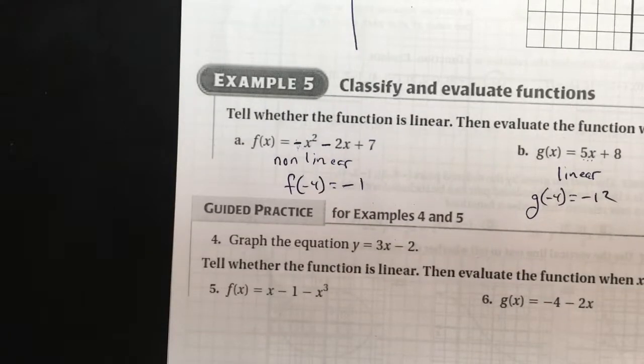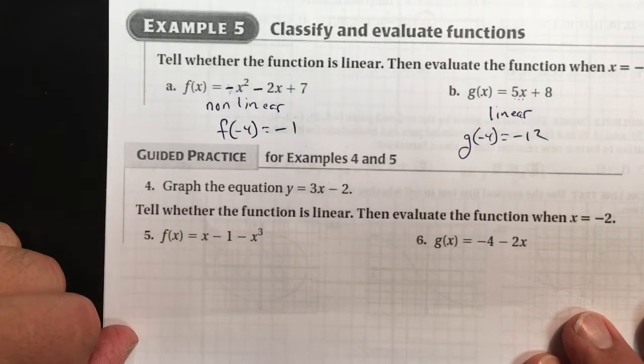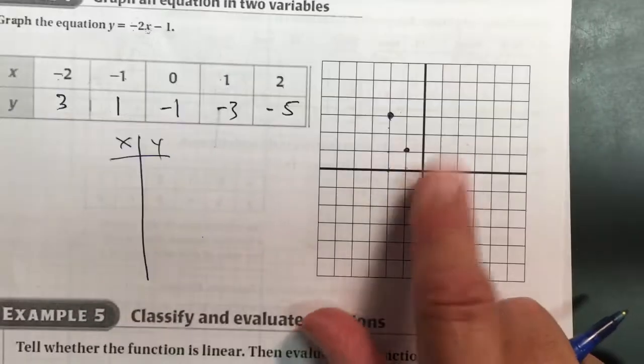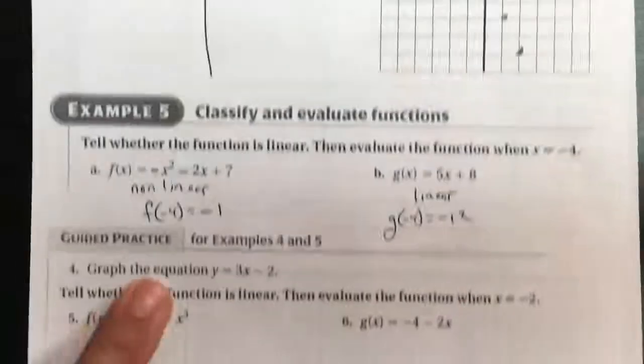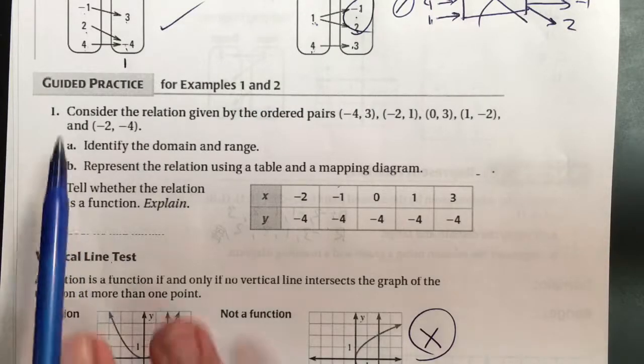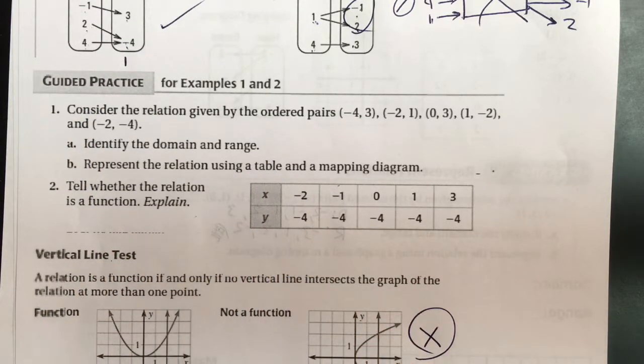All right. Now for the example, please do the guided practice on your own, and we'll show you the answers in class. Okay. You can graph this one. I think you can graph it up here anyway. And you can tell whether they're functions or not. For the guided practice, you guys can do these on your own, and we'll show you the answers in class.